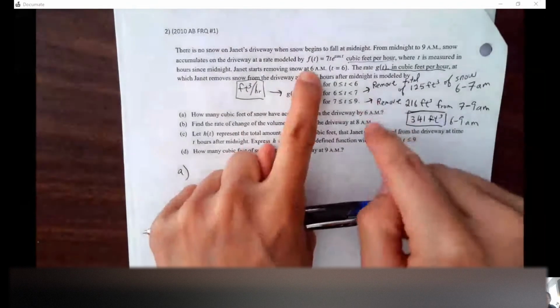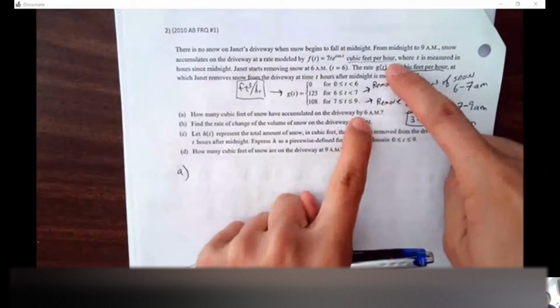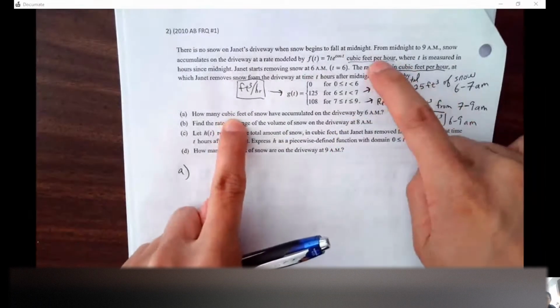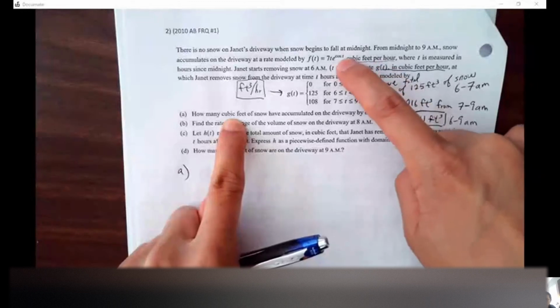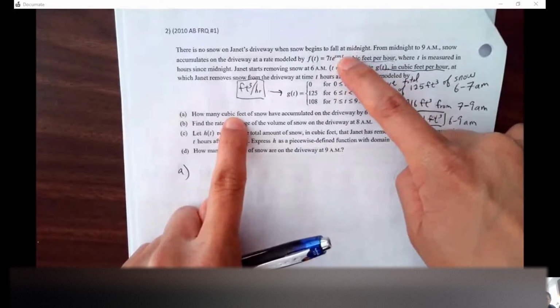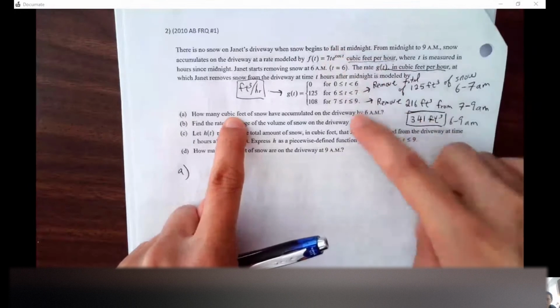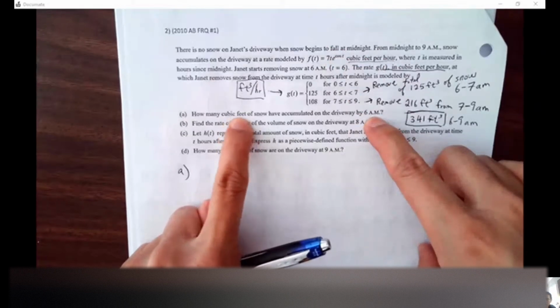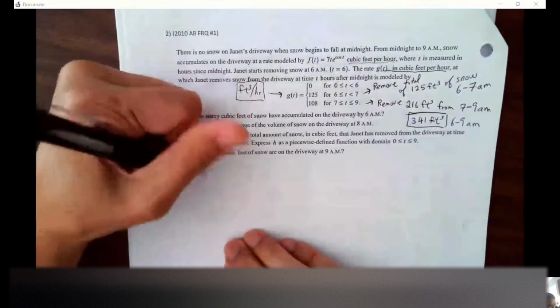But we have to make some adjustment, right? We can't just enter 6 into f of t, because then we're getting something in cubic feet per hour. We want total cubic feet of snow. So we want to convert something that is cubic feet per hour into cubic feet. So we've got to go through an integral, right? We want to accumulate this rate over the 6-hour period to figure out how much snow has accumulated on the driveway.